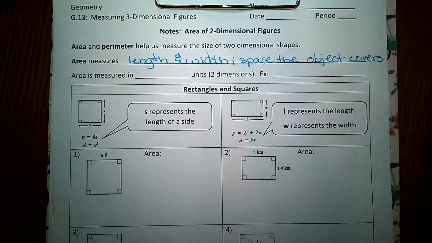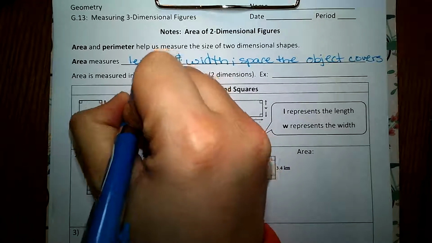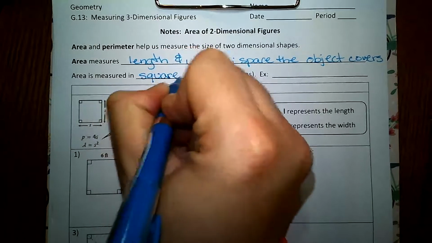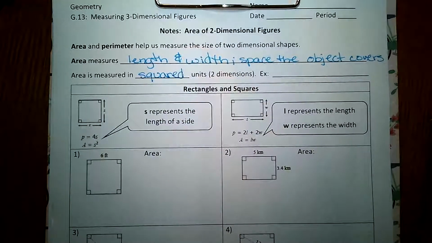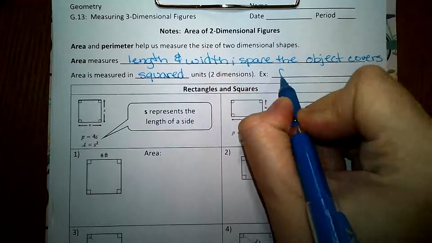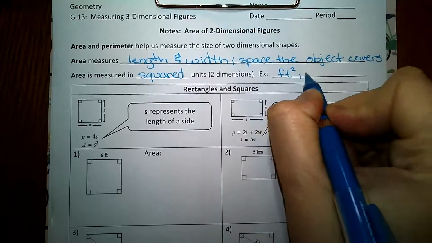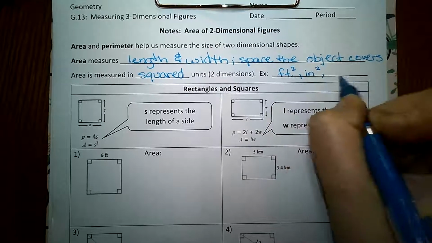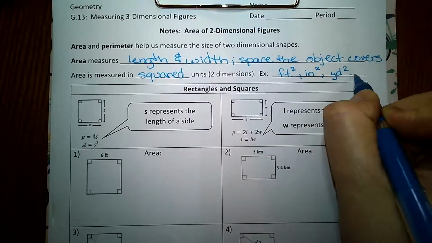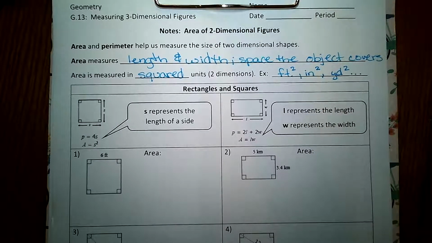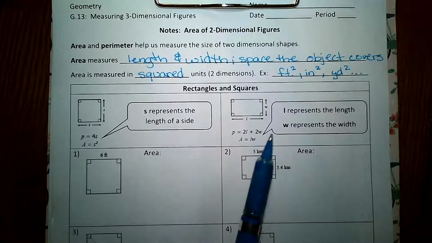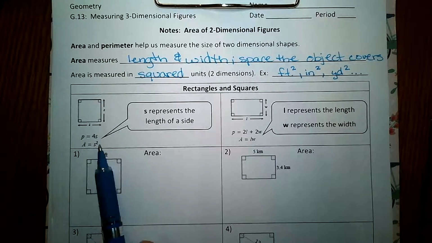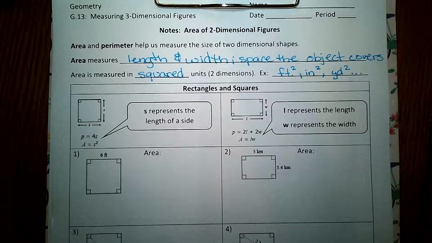We definitely measure area in squared units. And that squared value matches the length and width, the two-dimensional aspect. So examples might be feet squared, inches squared, yards squared, and so on. Something squared. So the two shapes we're starting with are squares and rectangles, and I pulled these pictures right off of your SOL formula sheet, so there's nothing here you have to memorize.